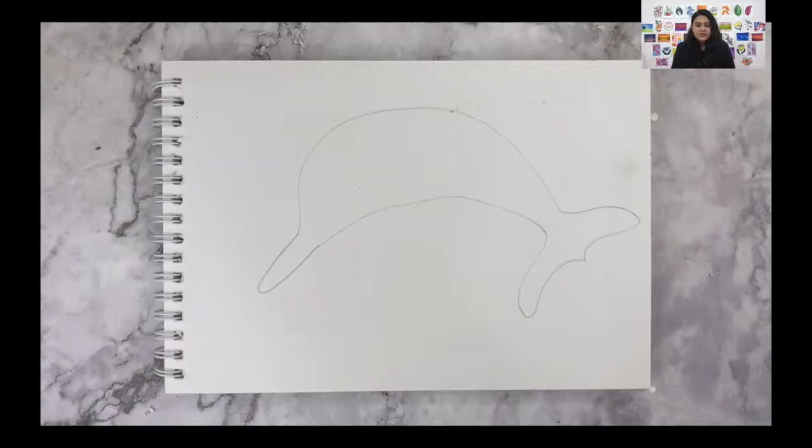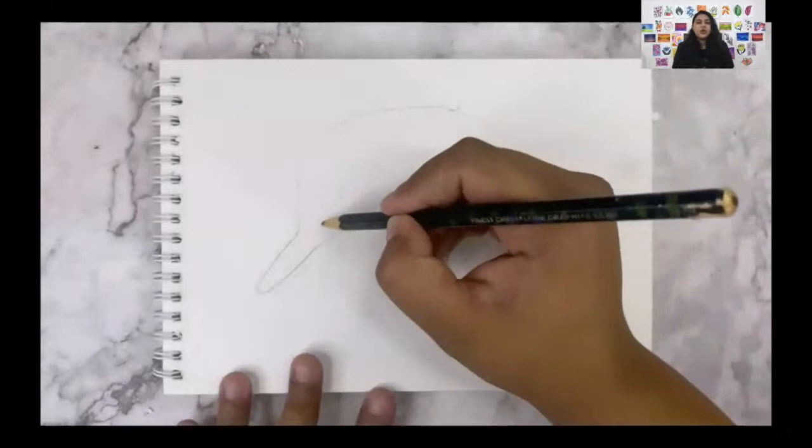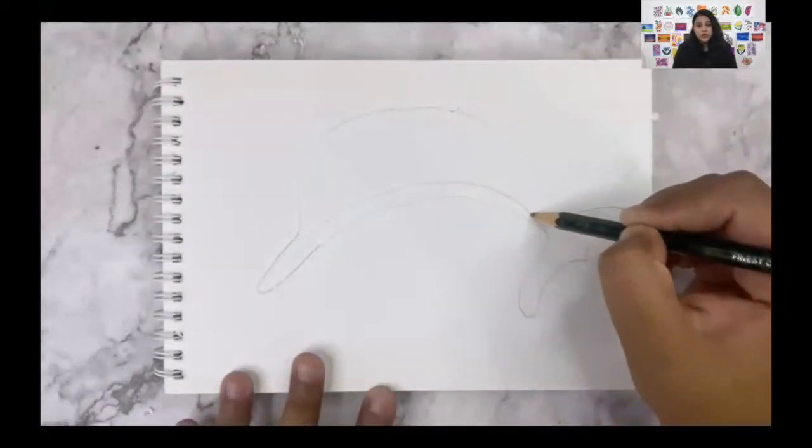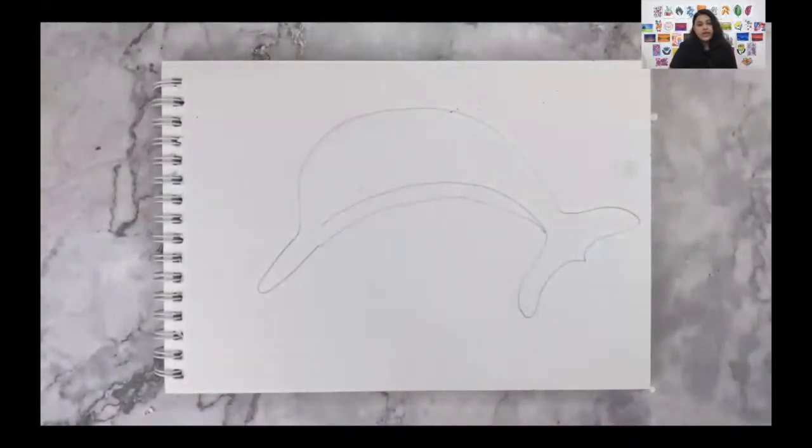Awesome. Well done. Now we're going to go ahead and move on to the body of the dolphin. So firstly, we're going ahead and drawing a line coming in like so.